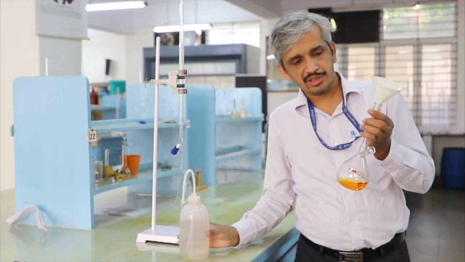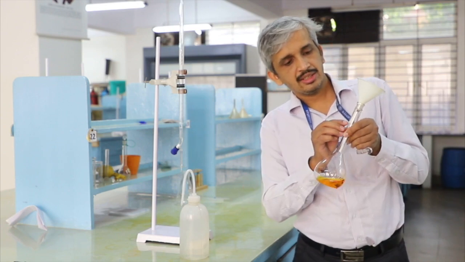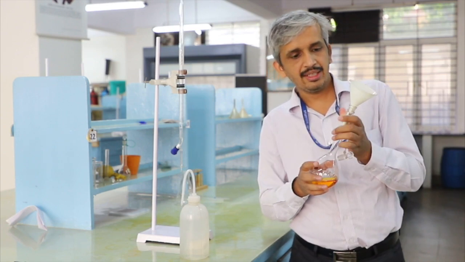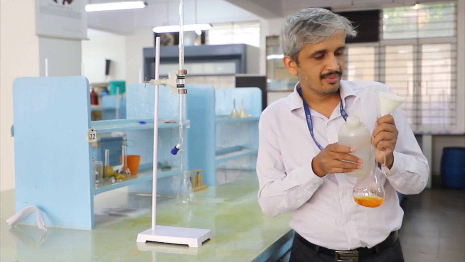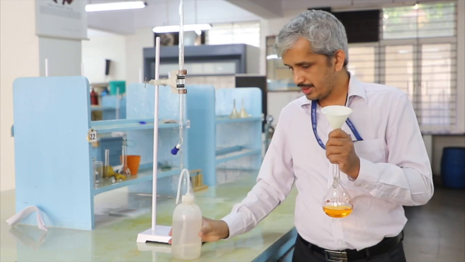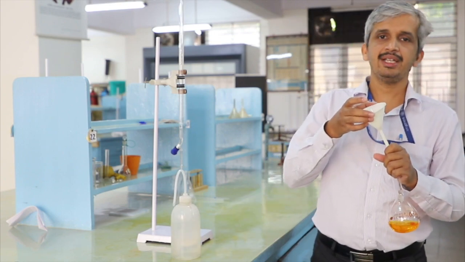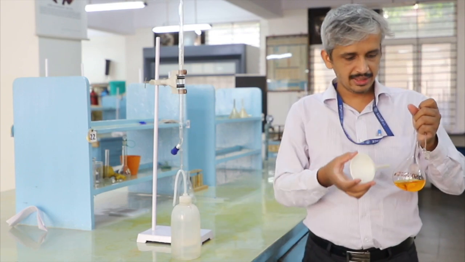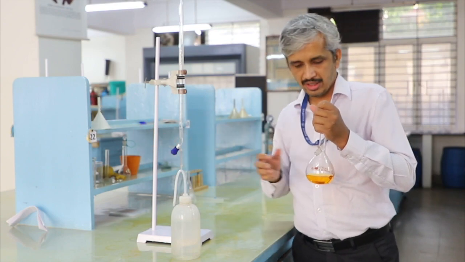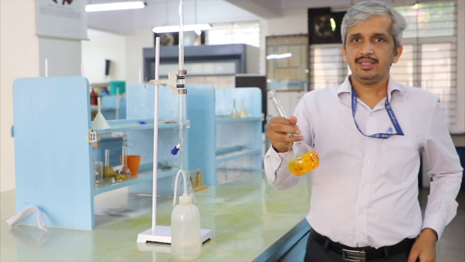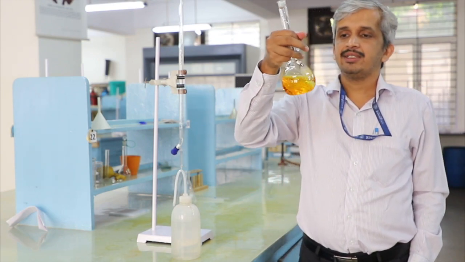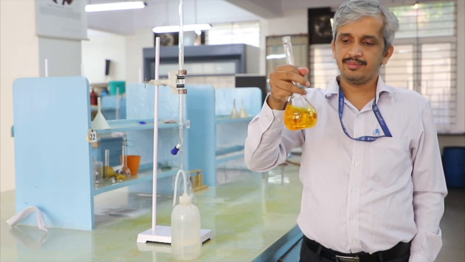Also, there may be some crystals sticking to the tip of the funnel. To avoid that, you have to wash it from inside like this. Overall you have to make sure that no crystal is wasted. Everything is now inside this standard flask, and now I am going to dissolve this carefully by gently shaking this solution.